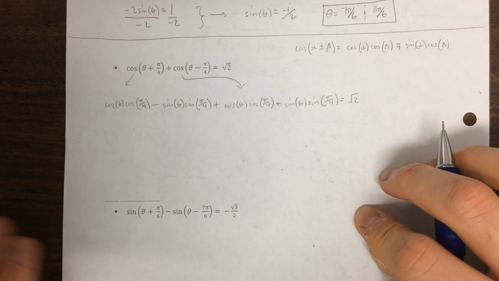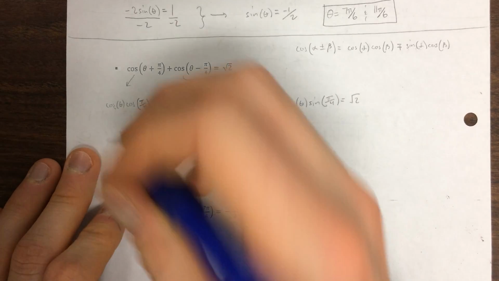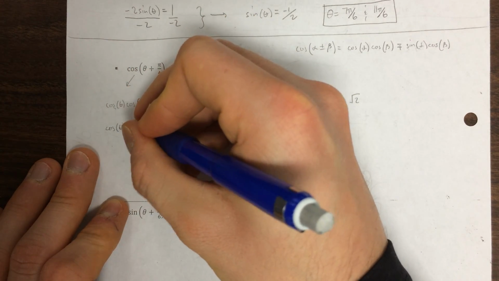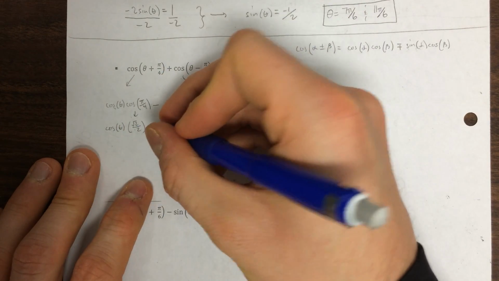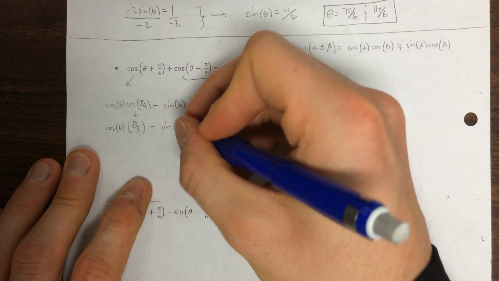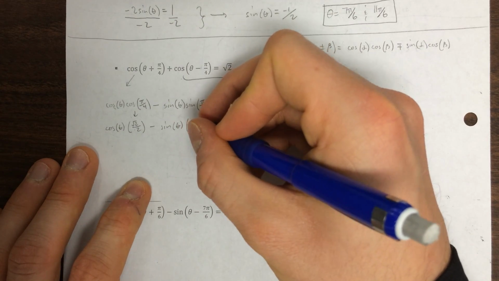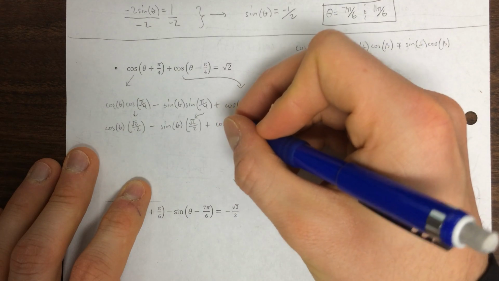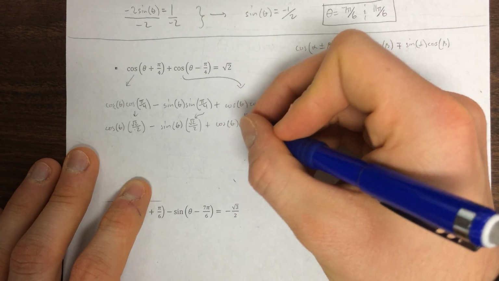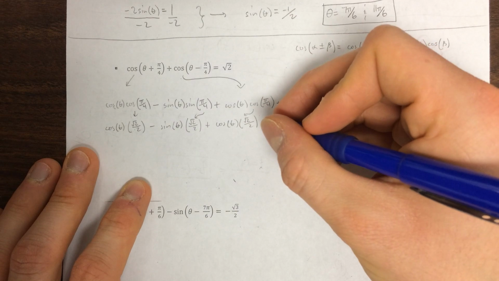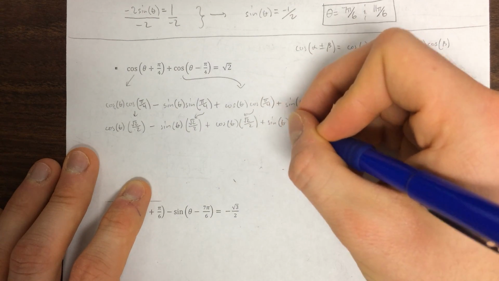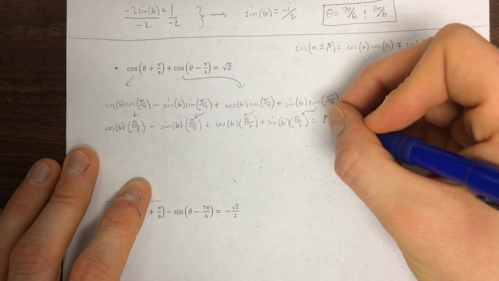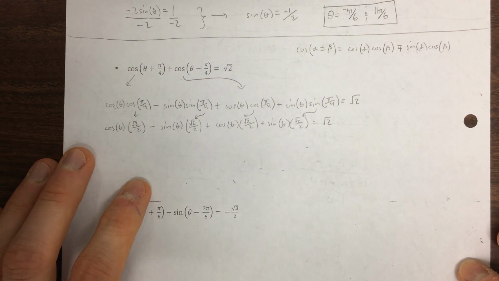So now let's try to solve this. Cosine of theta, we keep cosine of pi over 4, which we know is square root of 2 over 2, minus sine theta, sine of pi over 4 is square root of 2 over 2. Cosine theta, cosine of pi over 4 is square root of 2 over 2. Kind of get the picture. All this equals square root of 2.